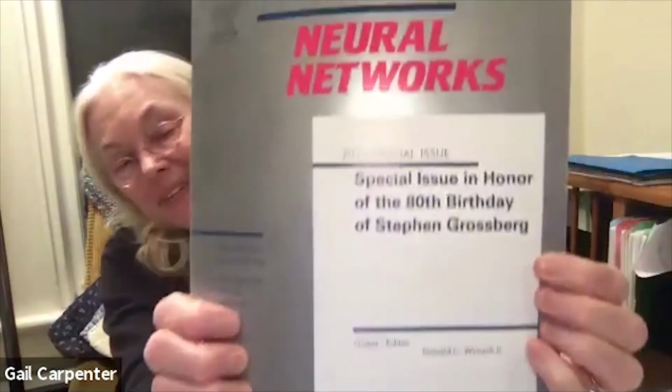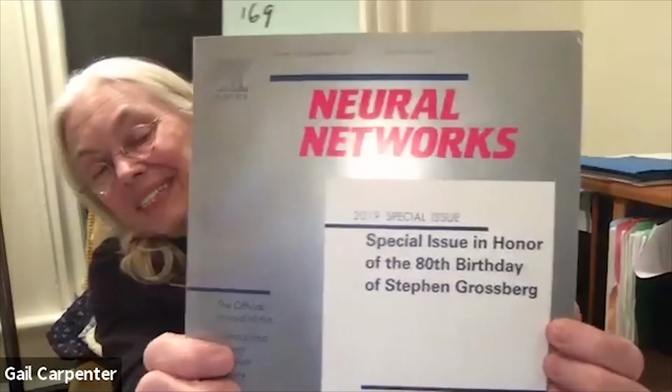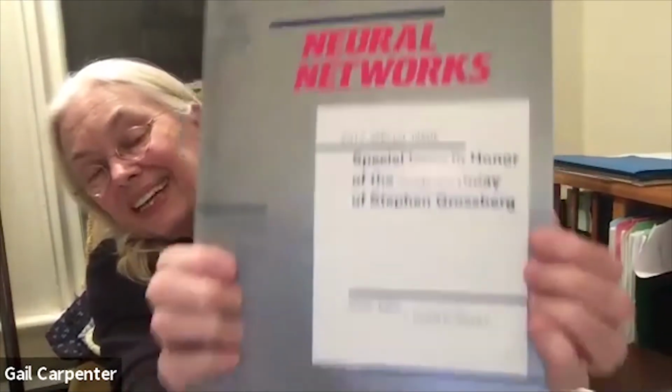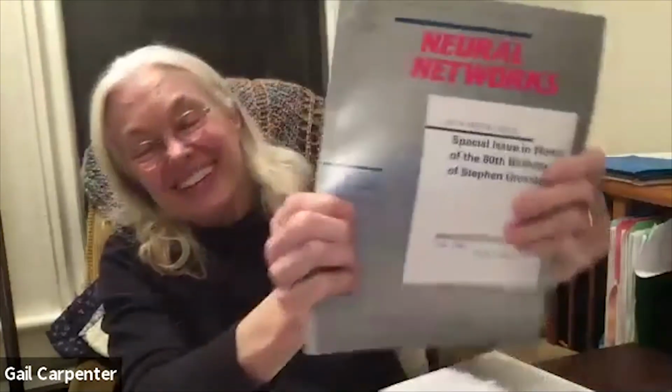Here, last year or so, was an issue in honor of Steve's 80th birthday, and the cover, well, that's an unusual cover, but it's basically the same graphic, except for the picture on it. So that's how INS began. One of the ways it began. Okay, that's a unique perspective.